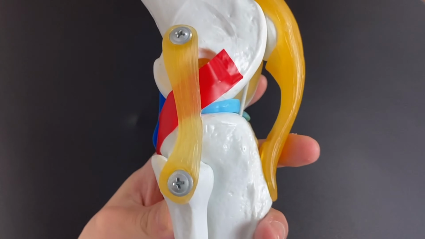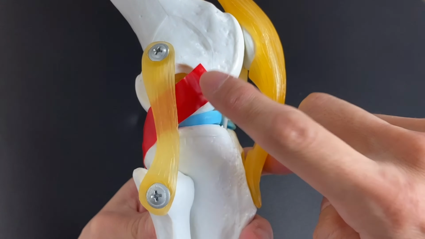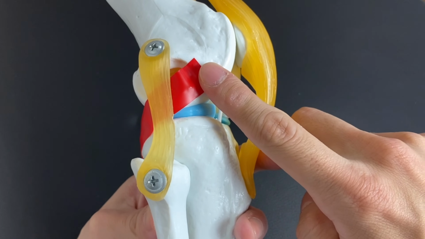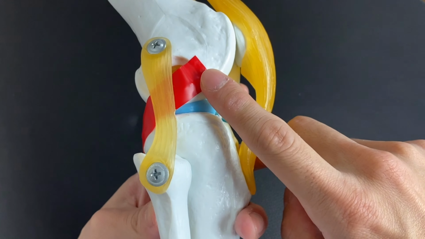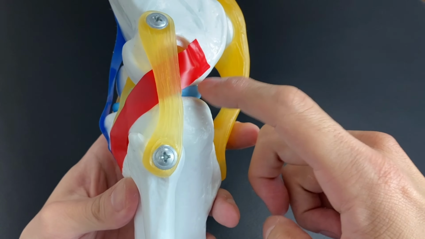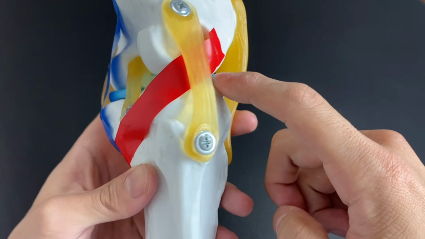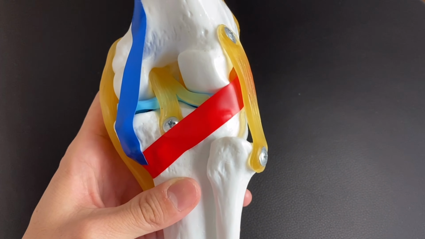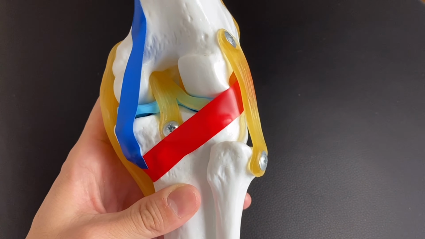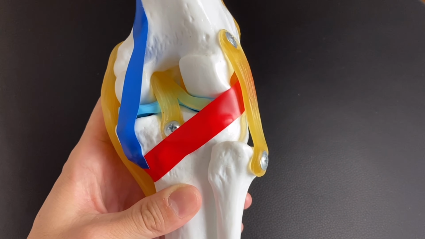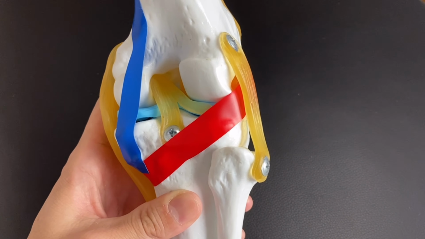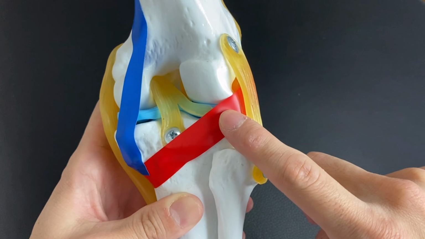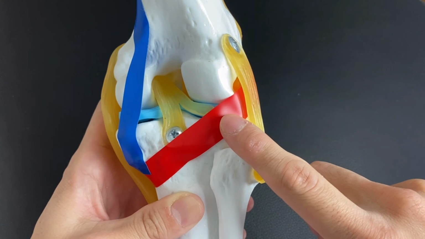I said origin of popliteus is on lateral condyle, but there is also one more attachment, which is on the lateral meniscus. It attaches on the posterior part of the lateral meniscus. Oh my gosh, does muscle attach on meniscus? Yes. Popliteus attaches on lateral meniscus. Yay, that's very important, right?